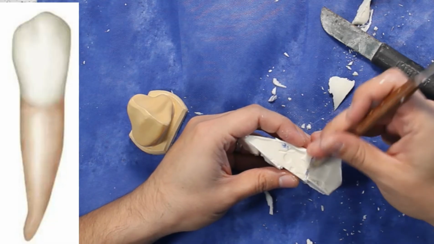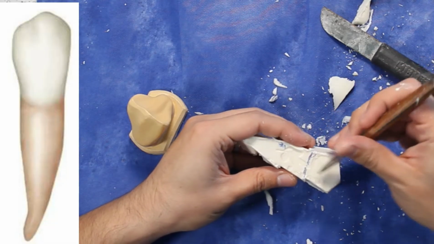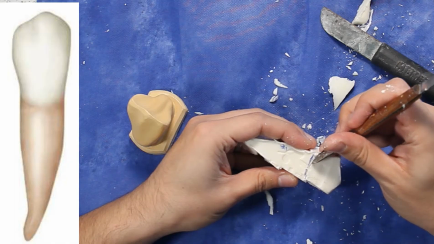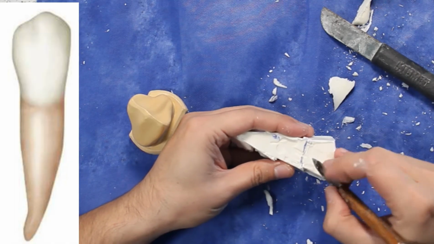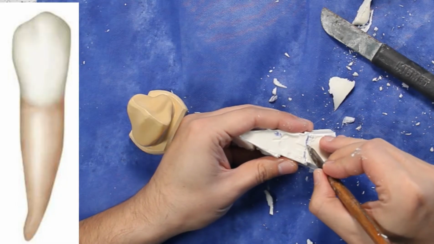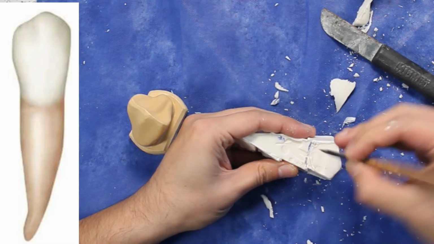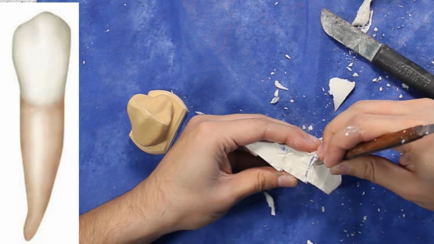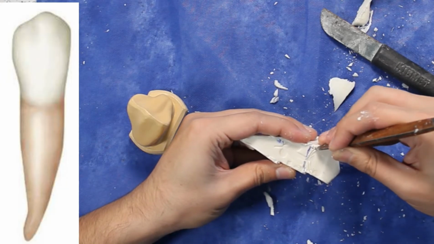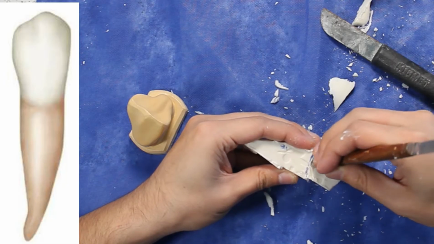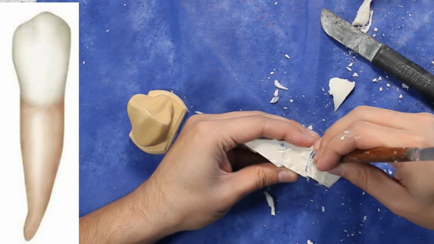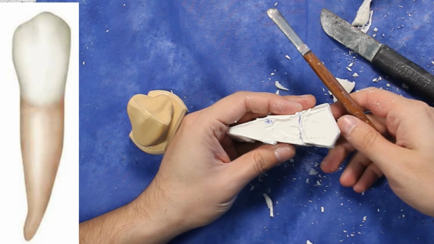We will draw a cervical line, and this cervical line protects our ratio of the tooth and the root. We will draw this cervical line above our measurement. If we draw this line under our first measurement, the crown ratio will be higher. So we will draw our cervical line above this first measurement line, and we will protect our crown and root ratio.